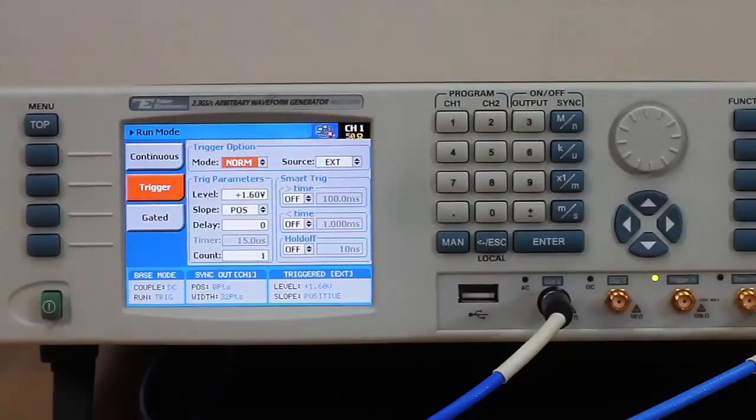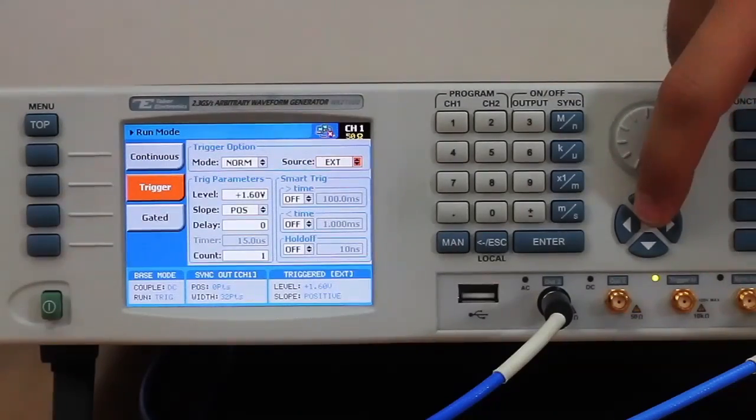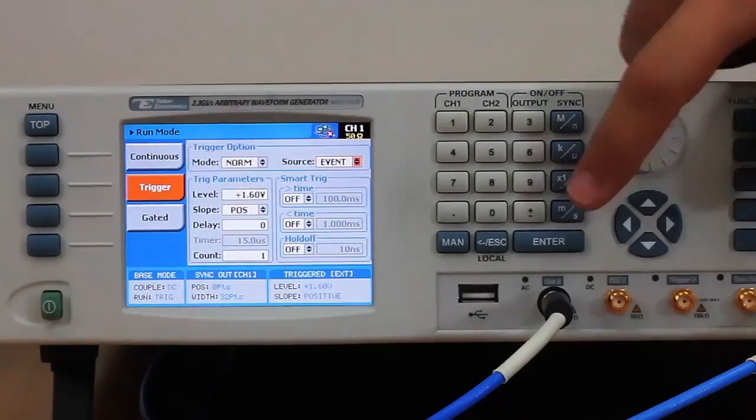The trigger source can be set to either external for triggering through the trigger in connector, bus for triggering using remote PC control, internal for triggering the unit internally, and event for triggering through the event in connector.